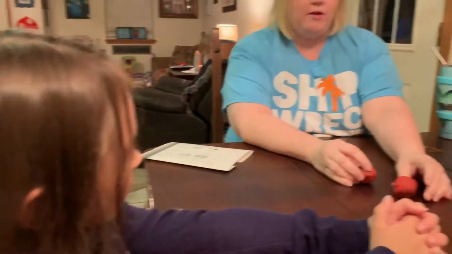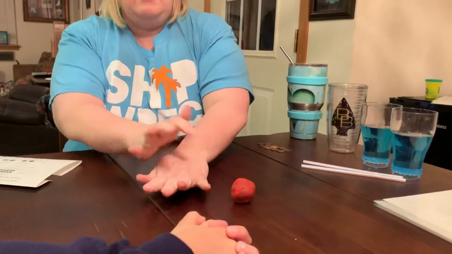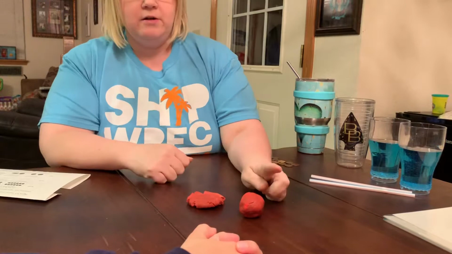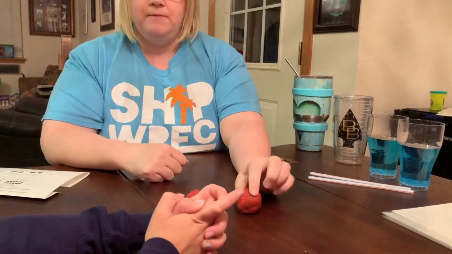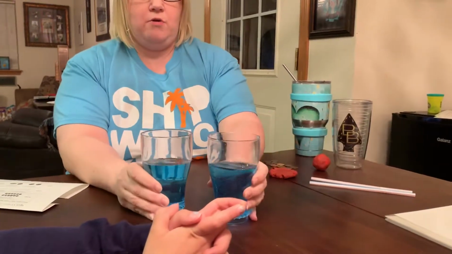Okay. Now let's look at these 2 balls of clay. Are they about the same? Yes. Okay. If I do this to this one, is this one bigger? Is this one bigger? Or are they about the same? This one's bigger. This one's bigger? Yes. Okay. And let's look at these 2 cups of water.